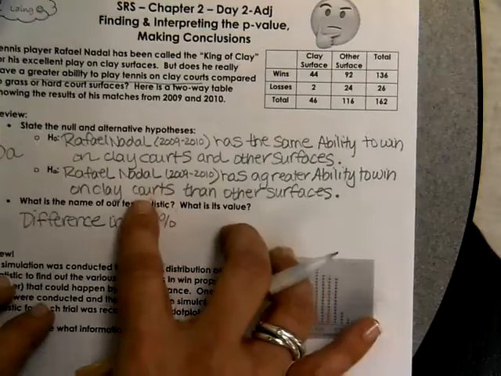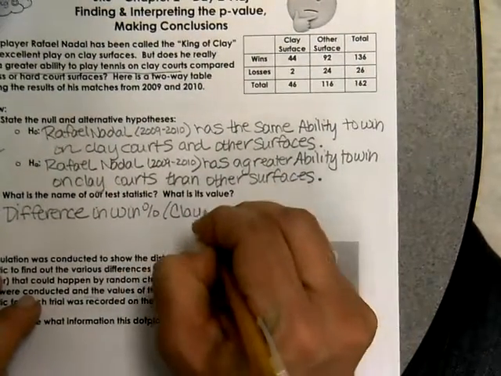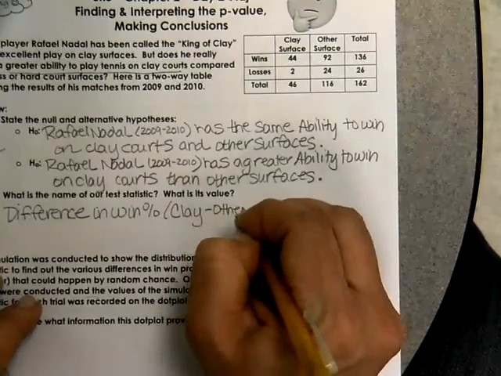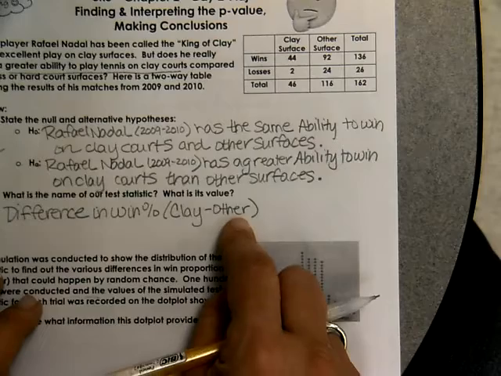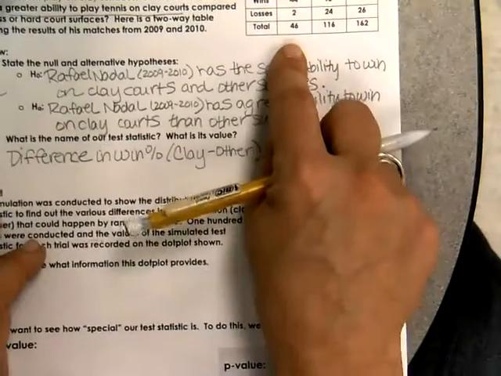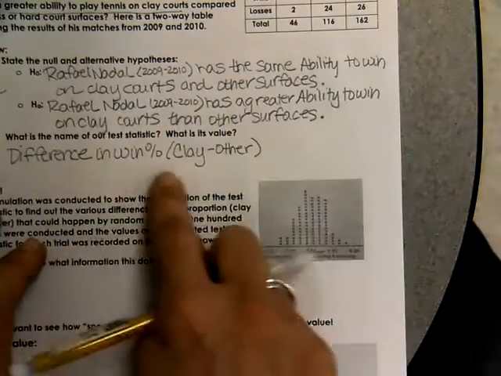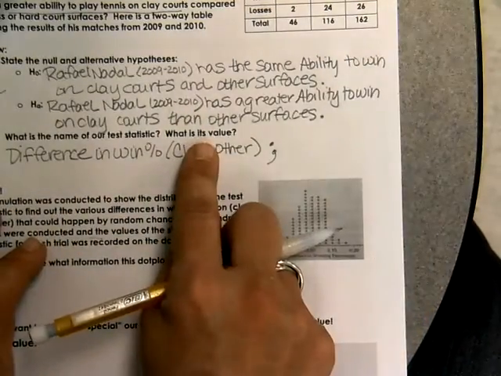And since we thought clay was better, we're always going to compute the difference in winning percentage and take the clay winning percentage minus the other winning percentage. So let's do that from the two-way table. So that's the name of our test statistic. Let's do some work to find its value.